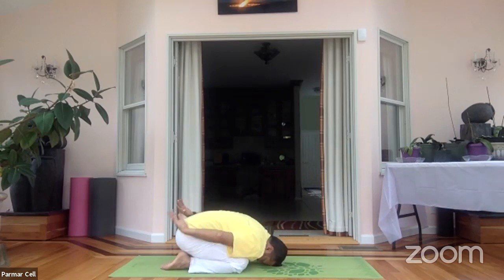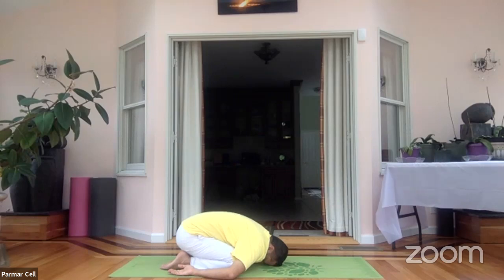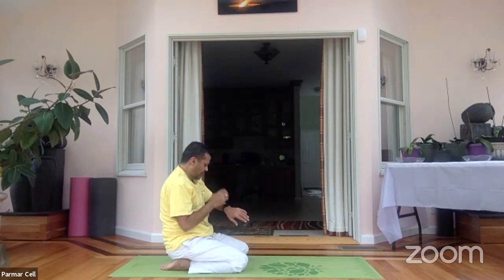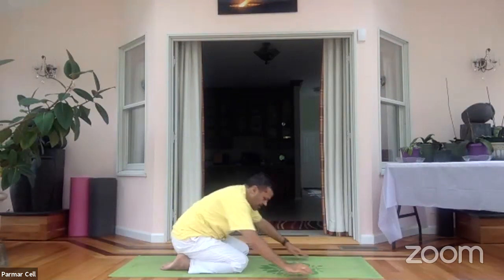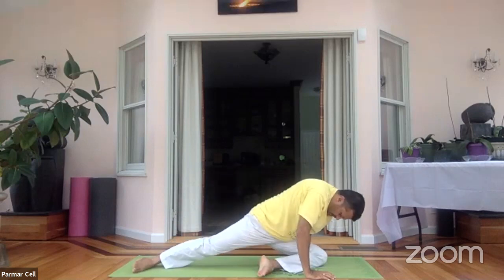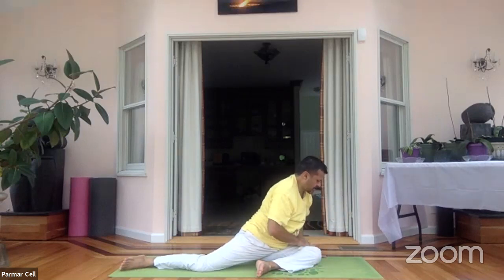And come down, lie in the child pose again for a few seconds. We are going to do preparatory stretches for the pigeon. Right leg is bent back, left is bent.